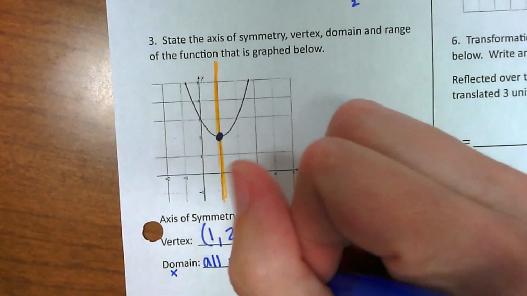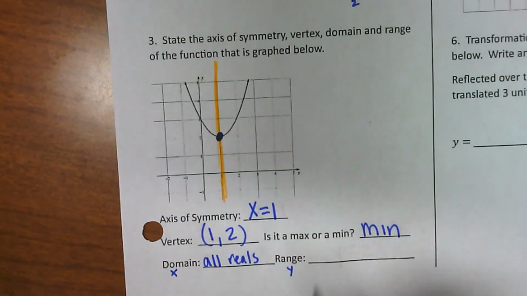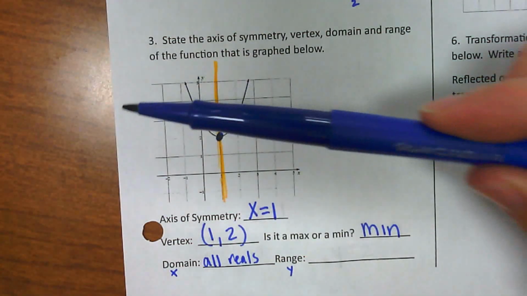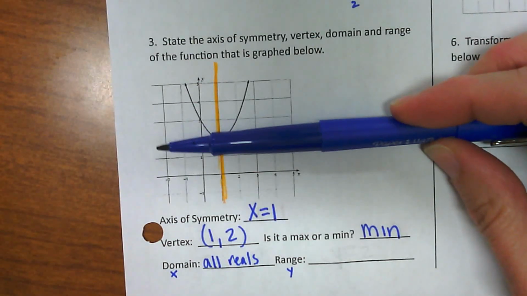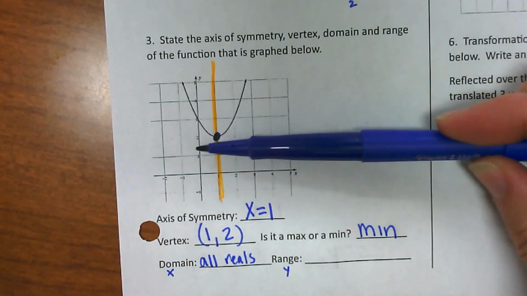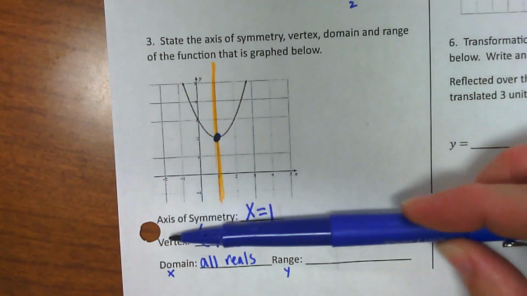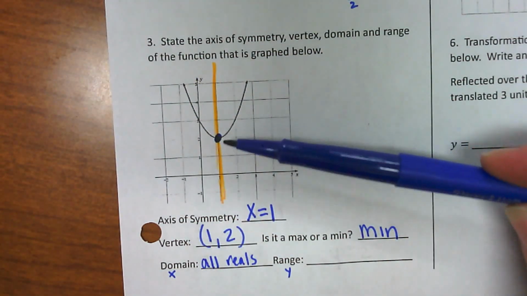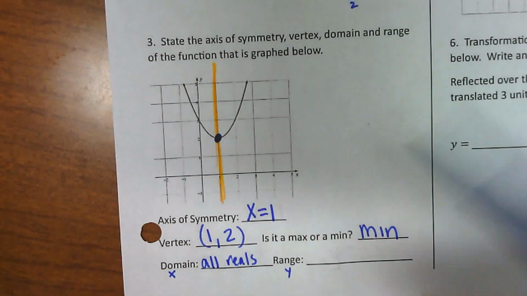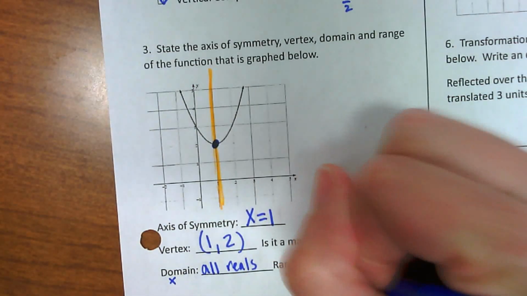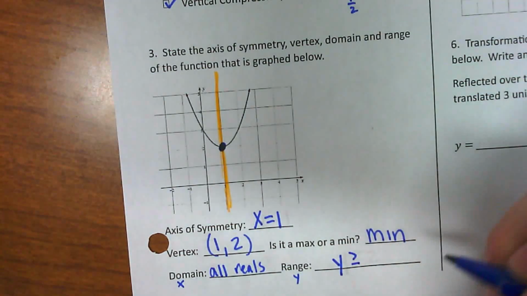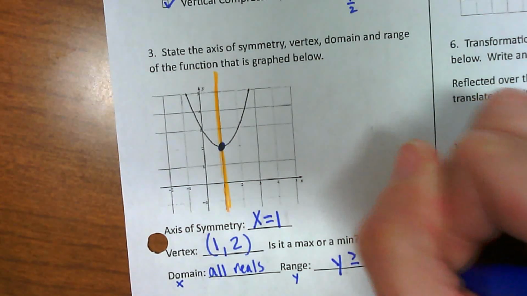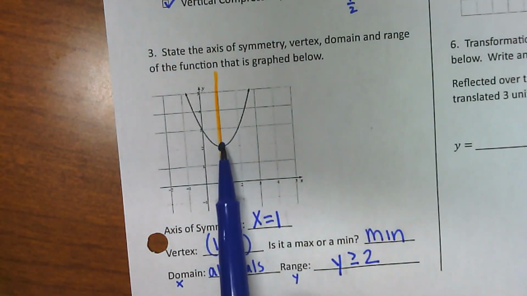The range is for y values. On this graph, there are no y values below my vertex. There's no points down here. This graph is only going up from here. So for range, our y values are everything greater than or equal to 2 because it never goes lower than 2.